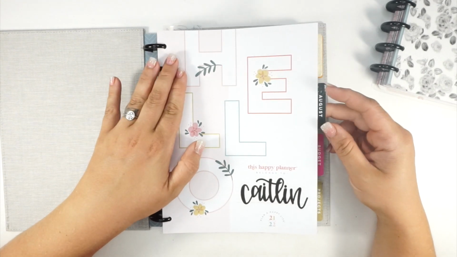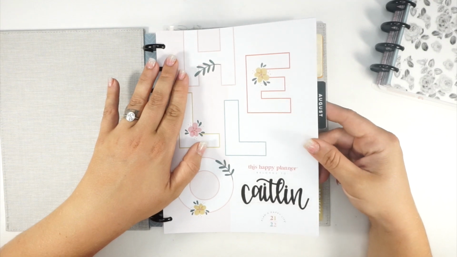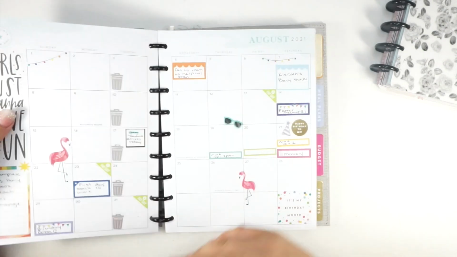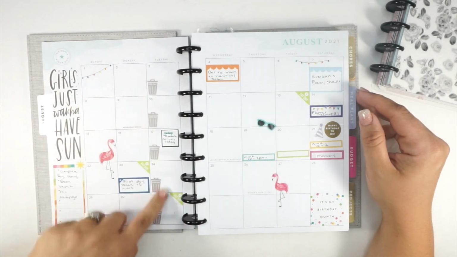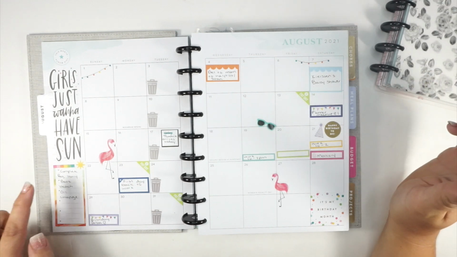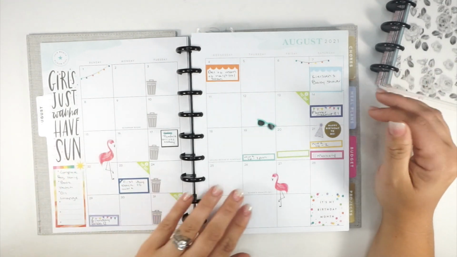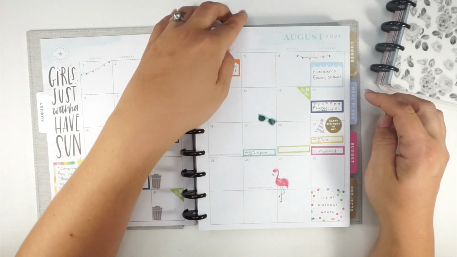But I don't have this sectioned because I know when I look at this August tab, this is going to take me to my monthly for my catch-all. So you can see in here, we got trash days, we've got birthdays, we have baby showers, planner meetups, to-do lists, like the list just goes on. So that is what happens as far as that section goes.